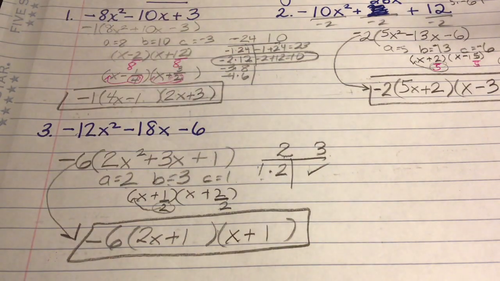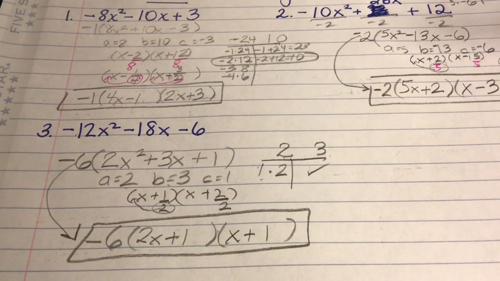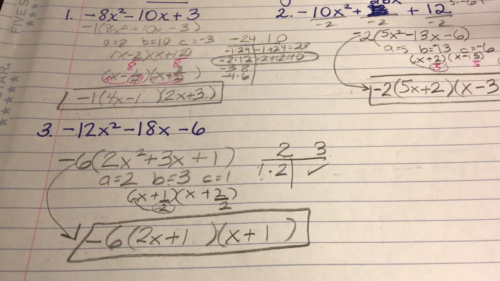And there's my answer. I certainly hope that helps you to factor trinomials where a is not 1 and a is a negative.